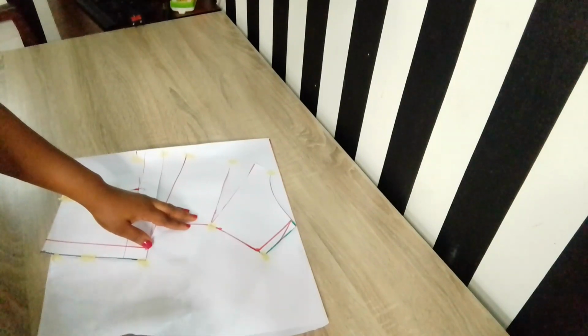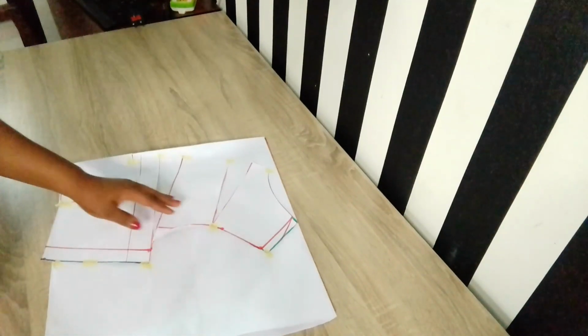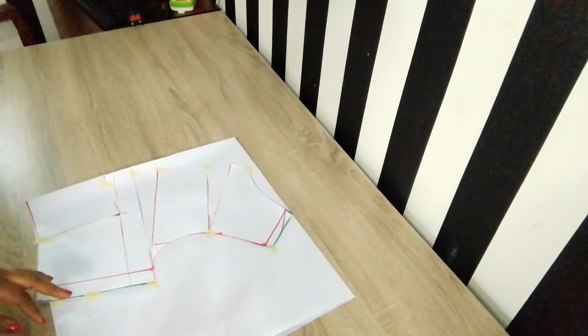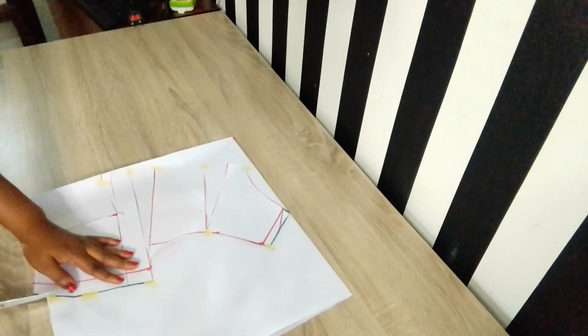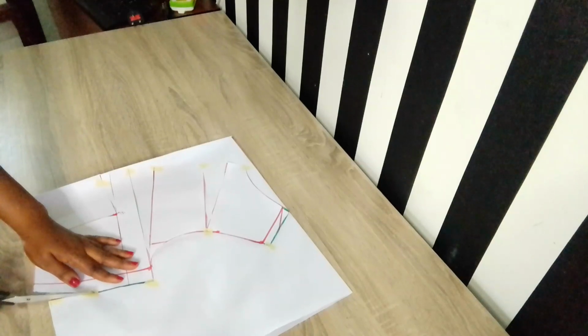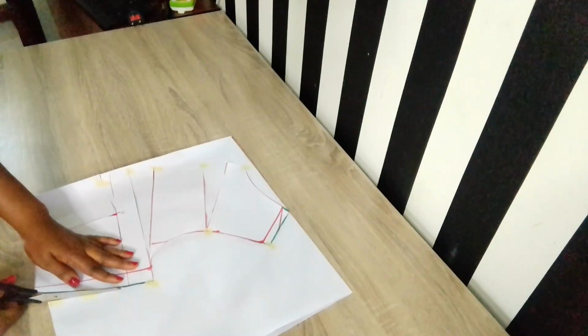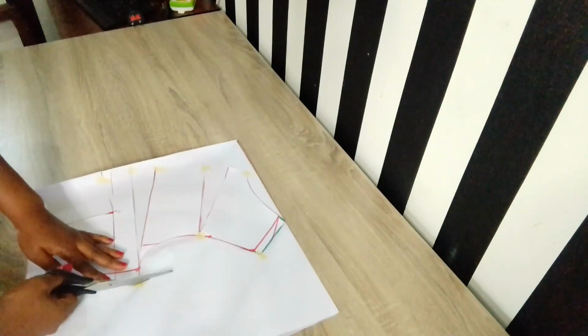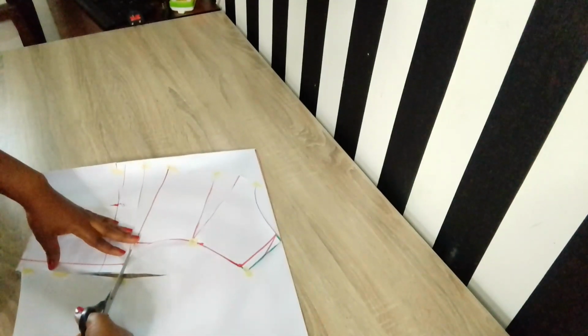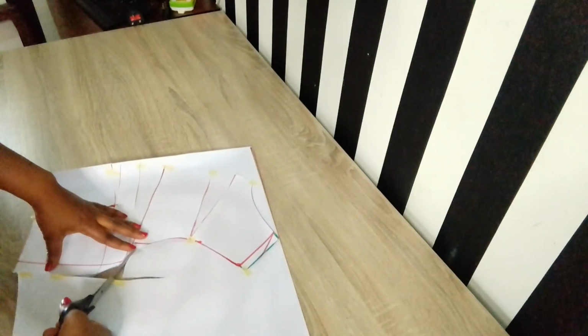It's quite obvious, guys, that the pattern paper did not permit me to conceal the armhole with the facing. We didn't have enough pattern paper to get to that point, but we'll still proceed to use the alternative methods. I'll go ahead to cut out the excess pattern paper as shown here.